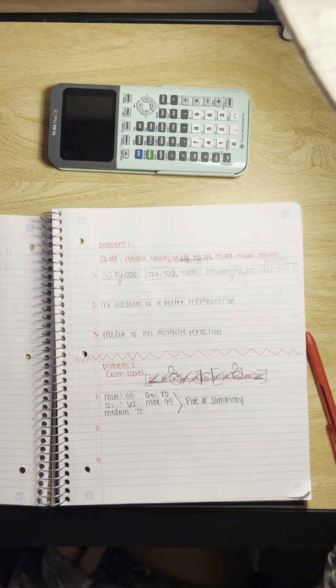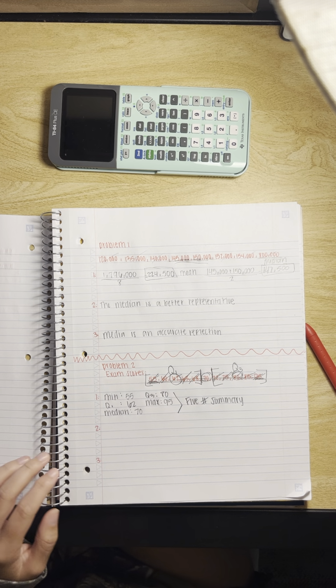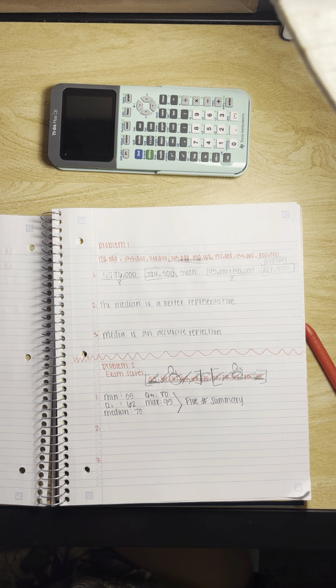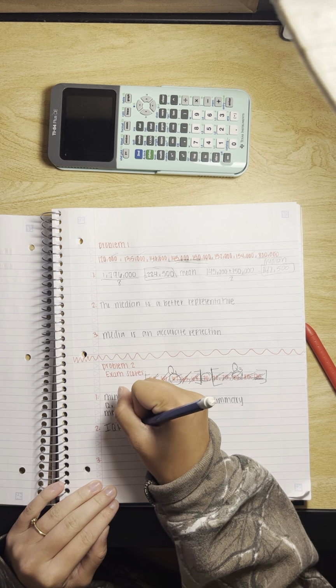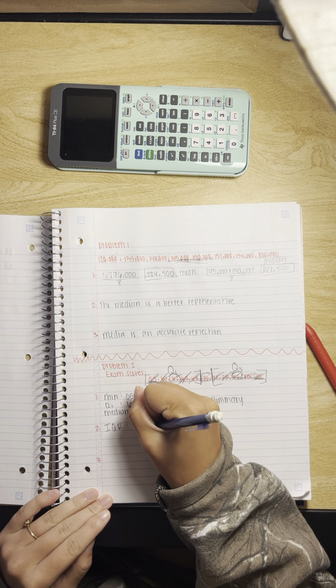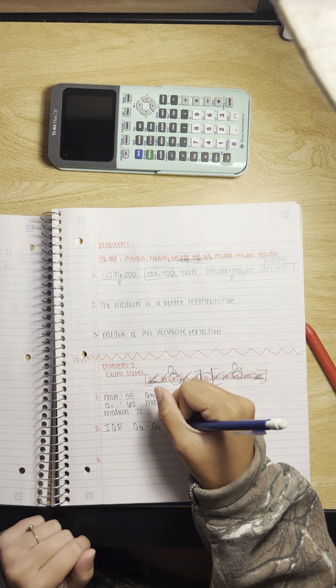Question 2. Compute the IQR and identify suspected outliers using the 1.5 times IQR rule. First we need to find the IQR. To calculate that, we do quartile 3 minus quartile 1.